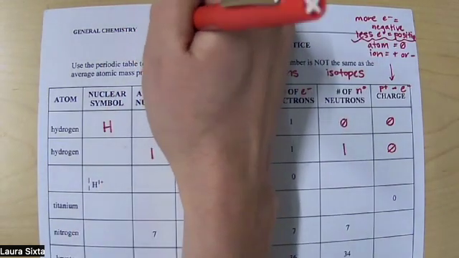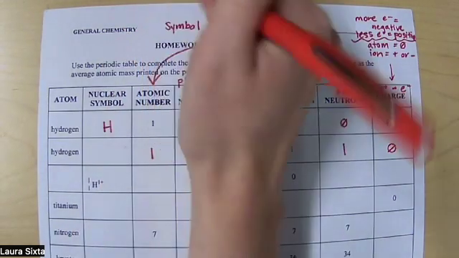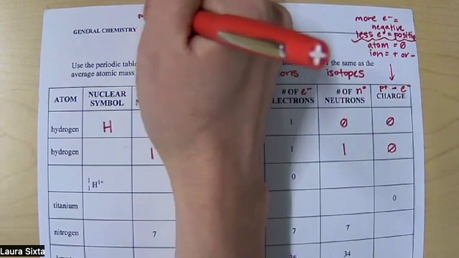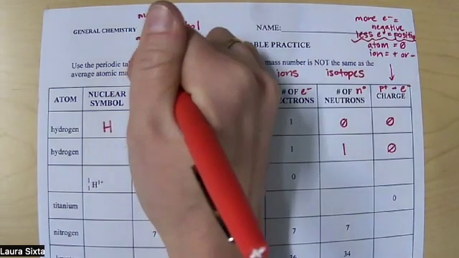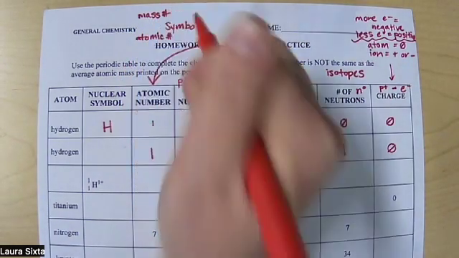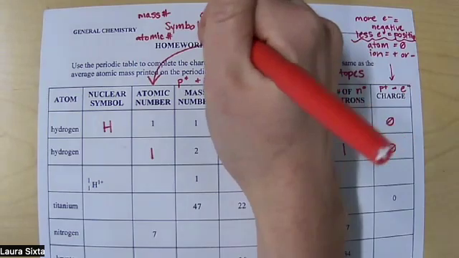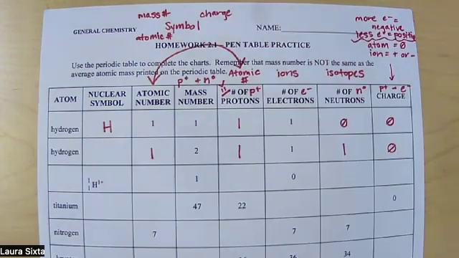So when we do the symbol, you want your mass number on the top, your atomic number on the bottom, and your charge, if there is one, up at the top. People say, Sixta, do I have to put a 0 if the charge is 0? No, you don't, because if there was a charge, positive or negative, you'd put it. So if you don't see anything, you just assume the charge is 0.